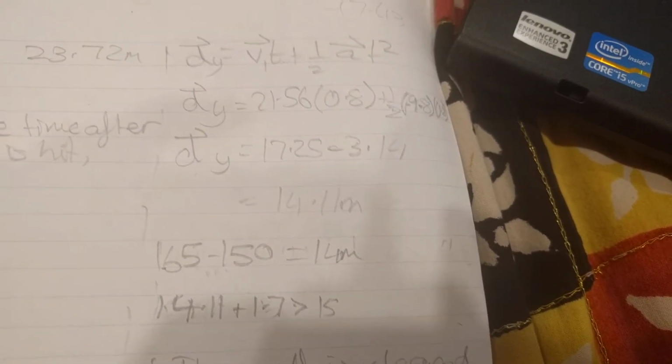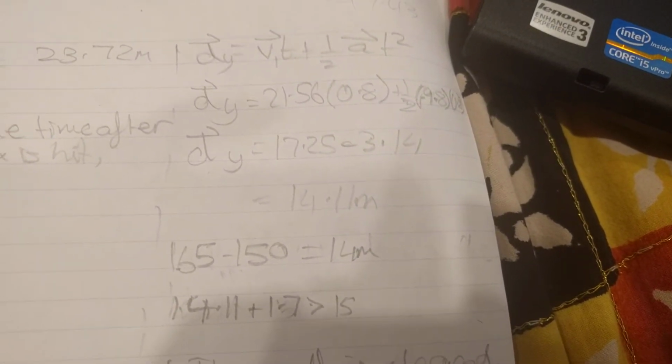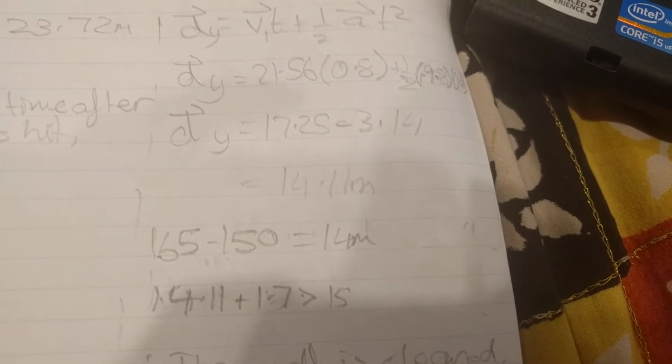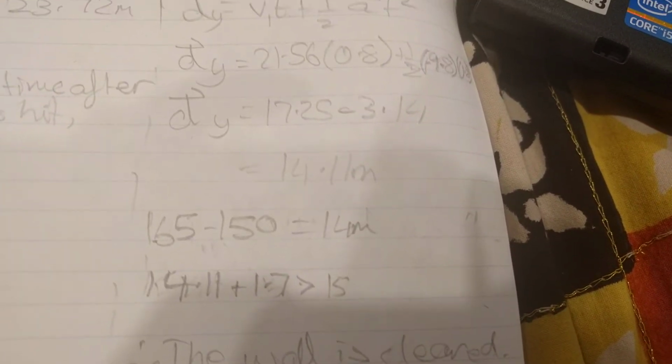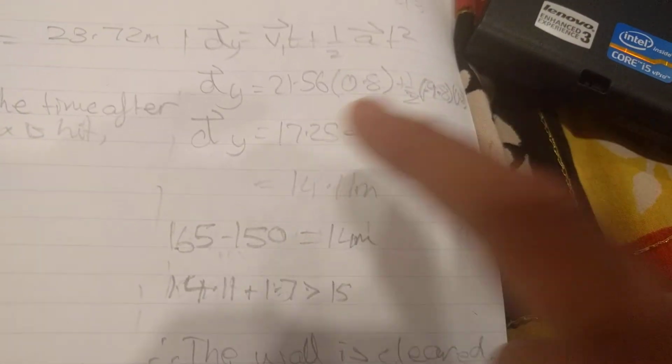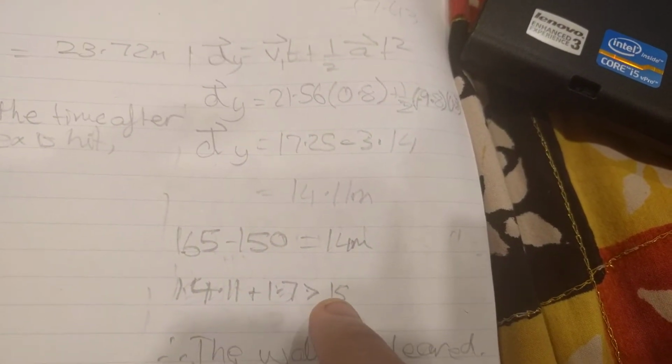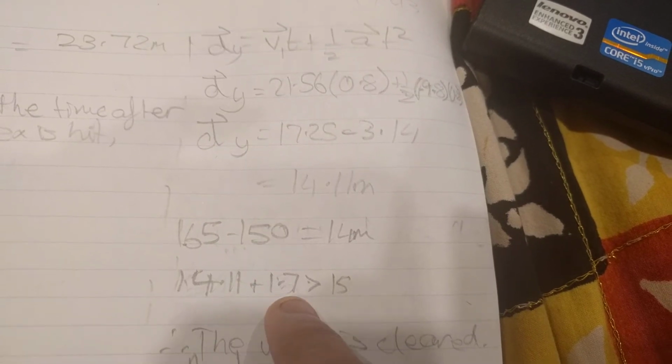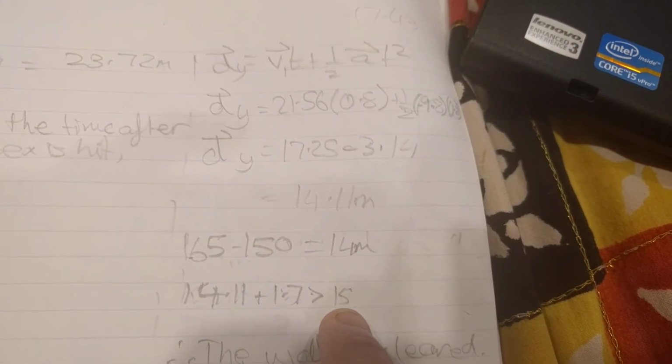but there's also something else that we have to consider. It said in the question that the arrow was shot from eye level, and eye level was defined in the question to be 1.7 meters. So if we add the 1.7 meters on to the vertical displacement, we get 15.81 meters, which is greater than 15. So that means that the wall is cleared, and he isn't executed, which was the question itself.